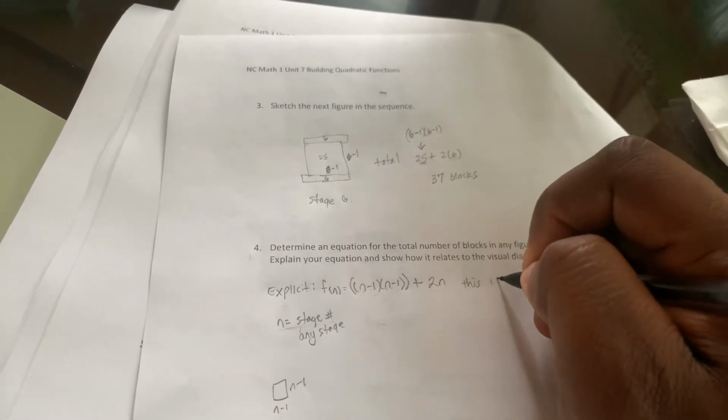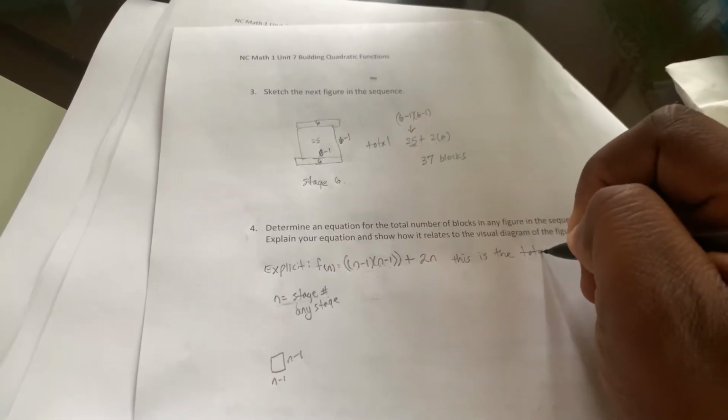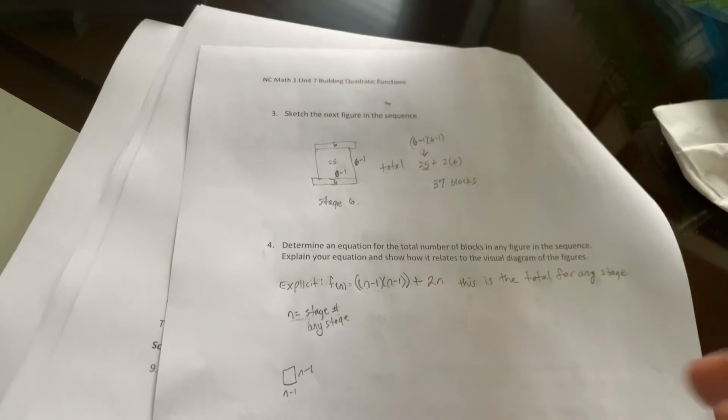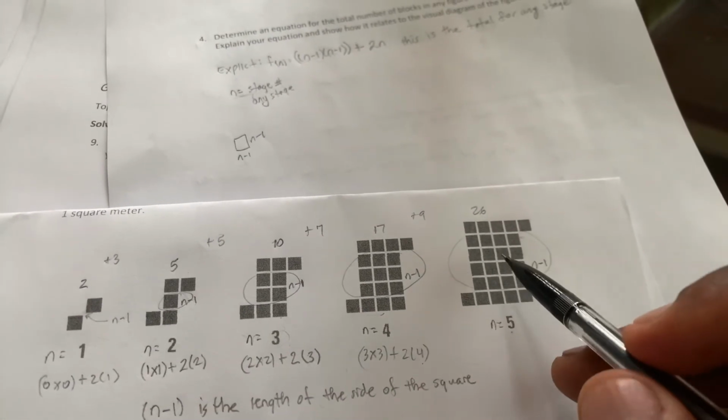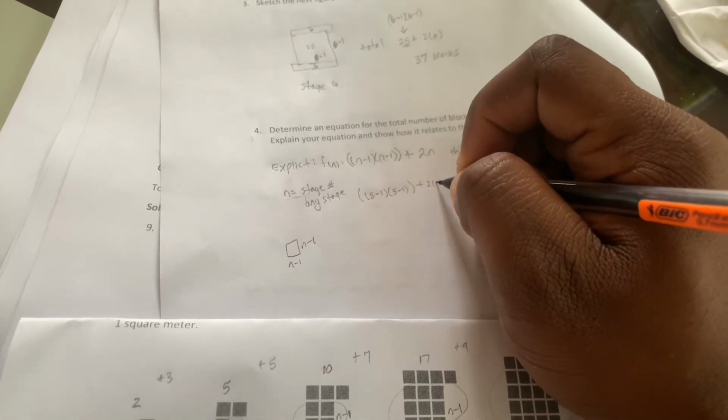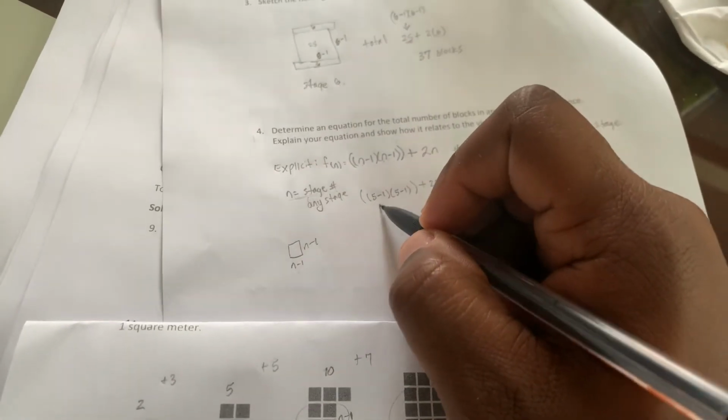So this is the total for any stage. And so if I try it out, I know this one had 37 blocks in it. And actually, better yet, we counted this one, we knew it had 26. So if I plug in 5 into this, it's going to be 5 minus 1 times 5 minus 1, that product, plus 2 times 5. Now remember, 5 minus 1, that's 4, times 4, plus 2 times 5, which is 10.